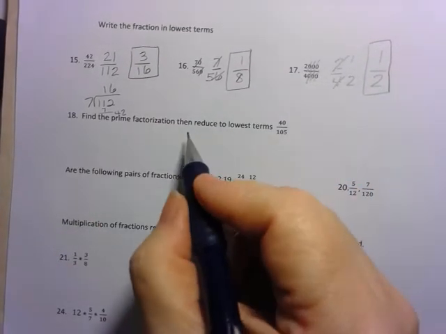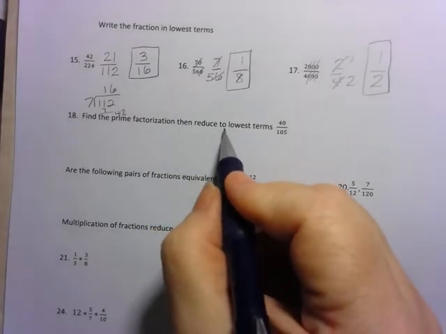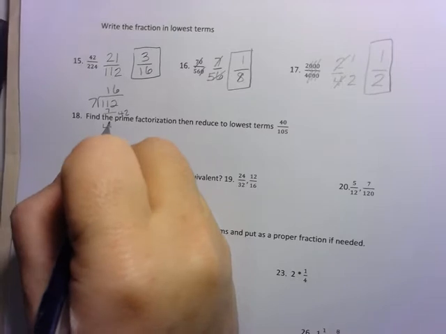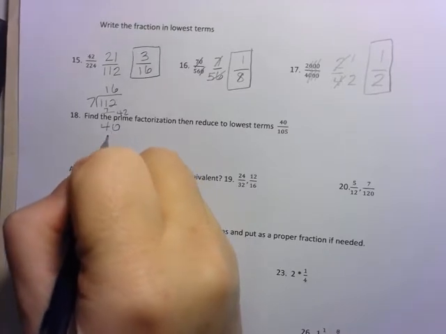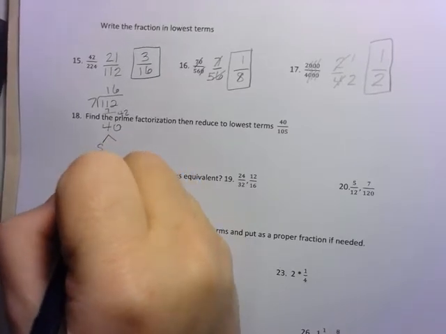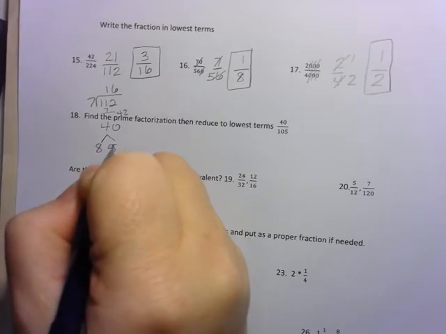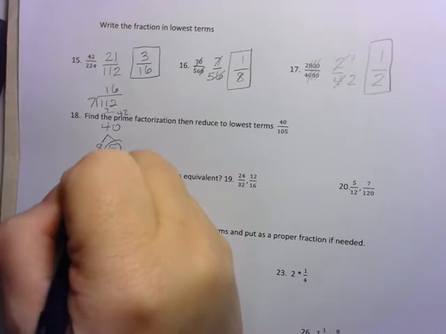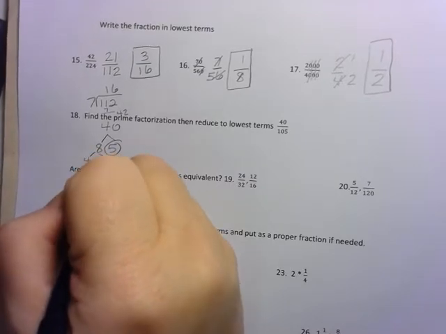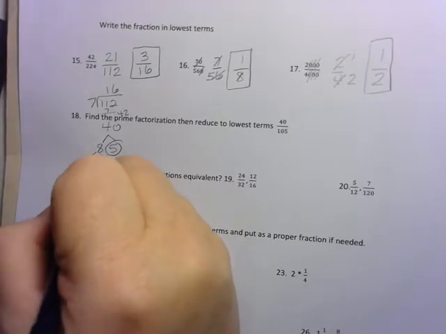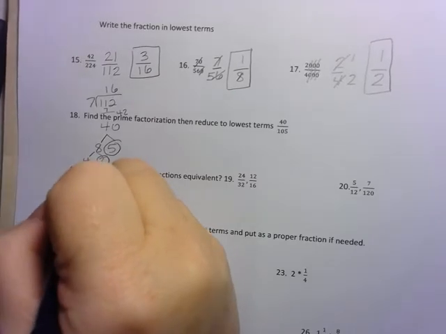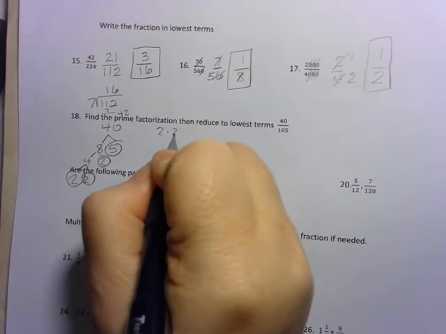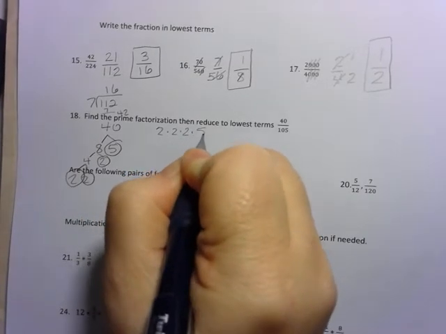They want us to do the prime factorization and then reduce. So I'm going to do the prime factorization over here. My prime factorization of 40 is 2 times 2 times 2 times 5.